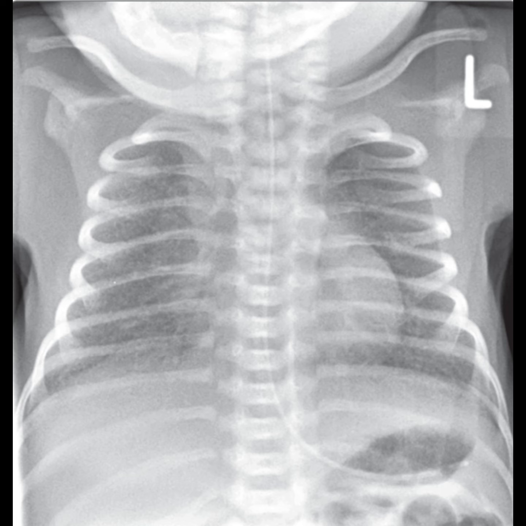All right, let's dive into this case. What we have here is a chest radiograph of an infant. Given the absence of visible proximal humeral epiphyses, it strongly suggests that this is a neonate, likely premature. The presence of a nasogastric tube in what appears to be an appropriate position further supports this.